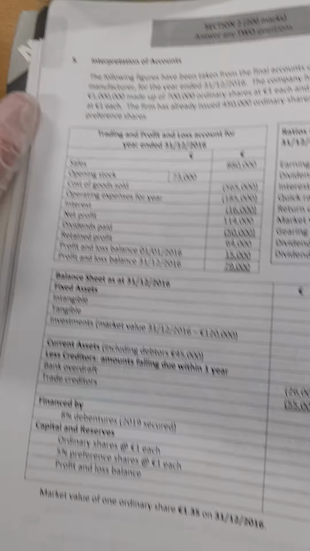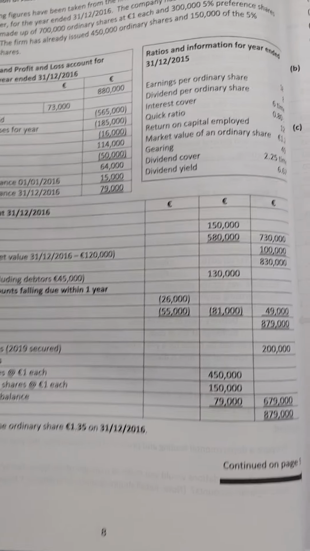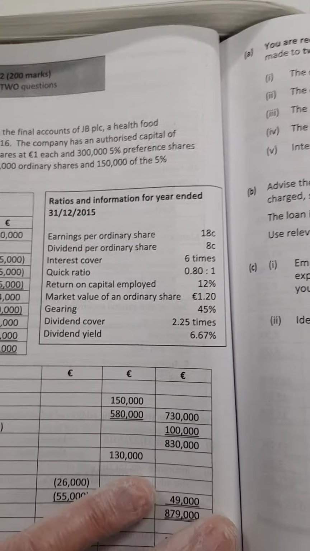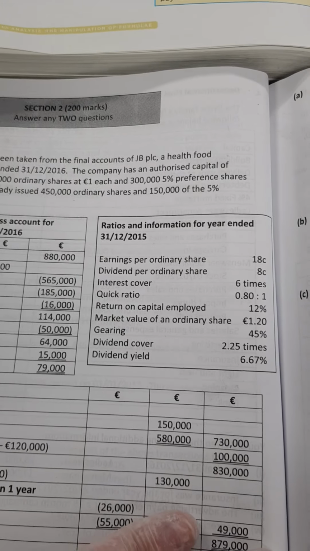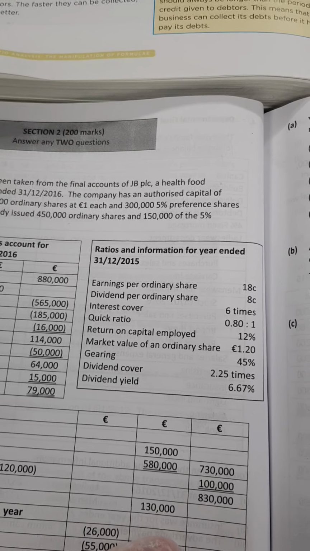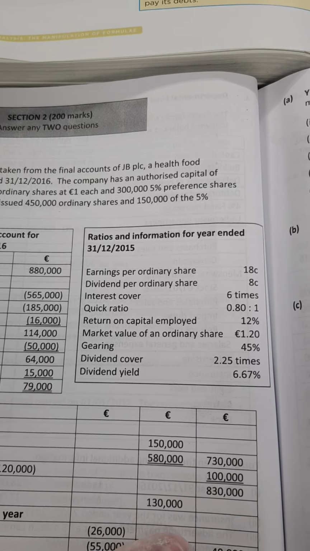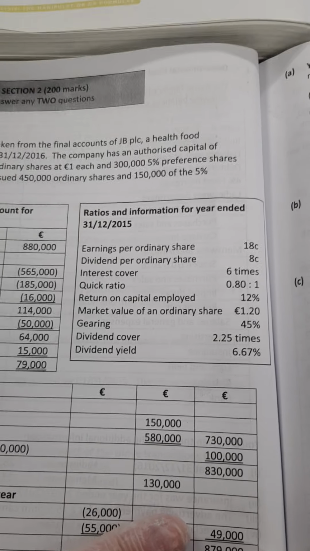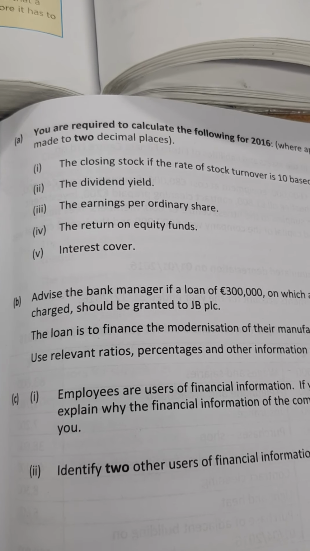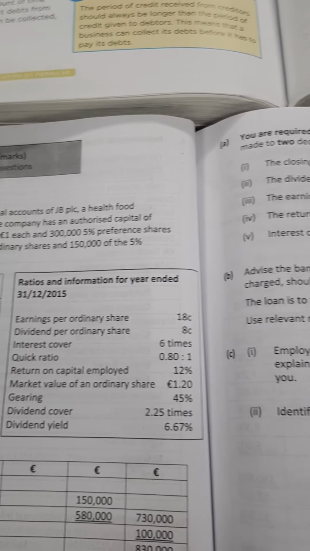This is the profit and loss account and balance sheet for 2016. These are some ratios from 2015. And generally, a good starting point, and this doesn't just relate to gearing, is to take all of these things and work these out. So from earnings per ordinary share down to dividend yield, work those ratios out. You've already got a few ratios up here. Now some of them are the same.